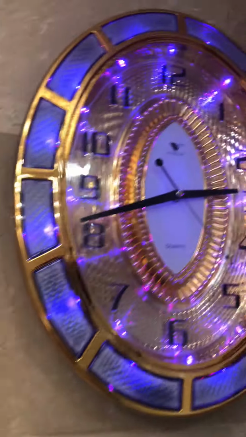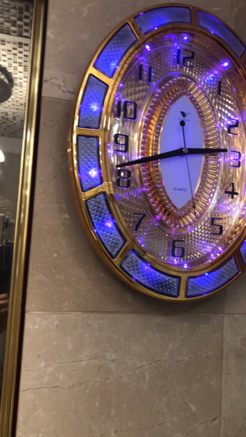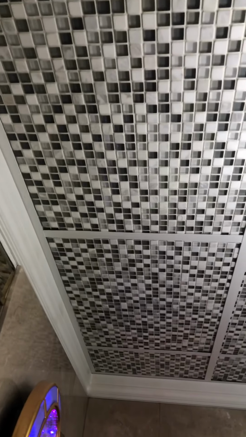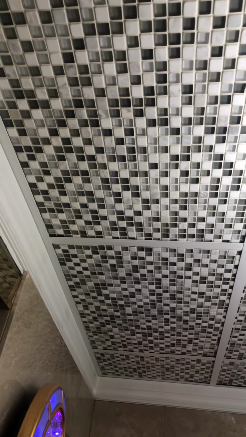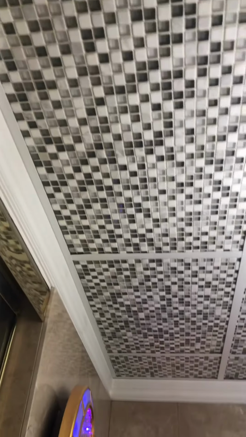Installed LED wall clock. Install ceiling tiles, and it is removable.